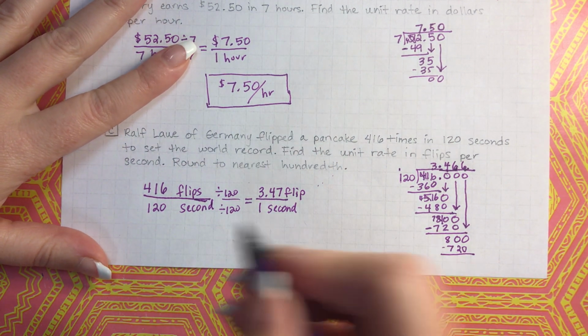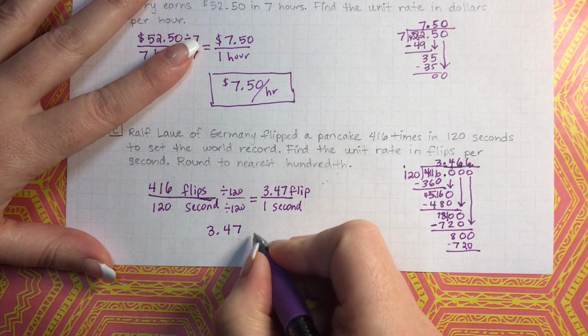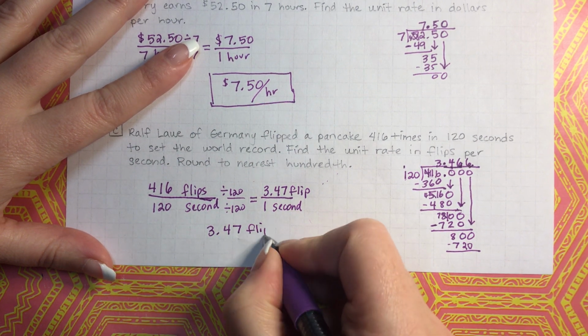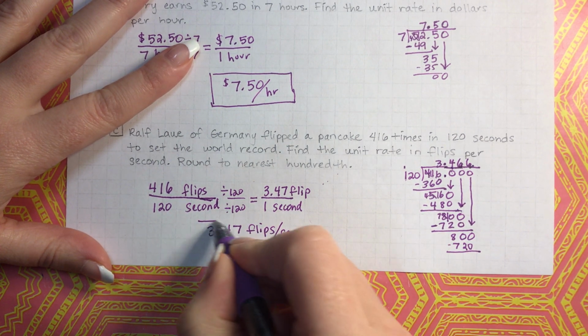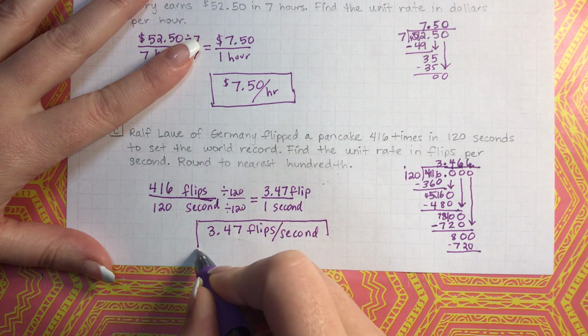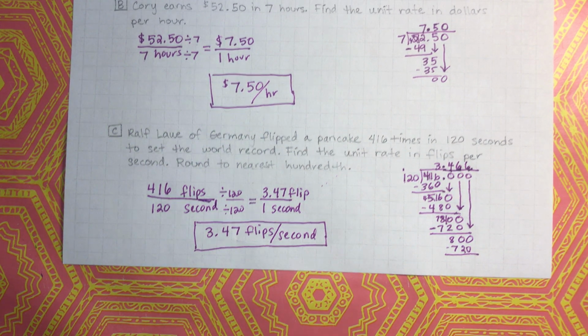That's just insane. Okay, so anyways, we're going to rewrite this as the unit rate of 3.47 flips per second, like that. All right, awesome. So we'll see you in a little bit for example 3.